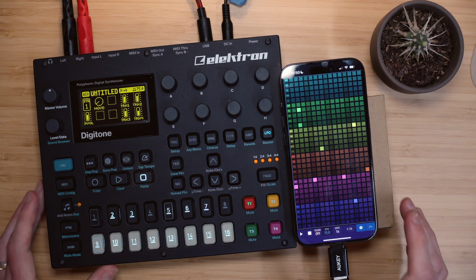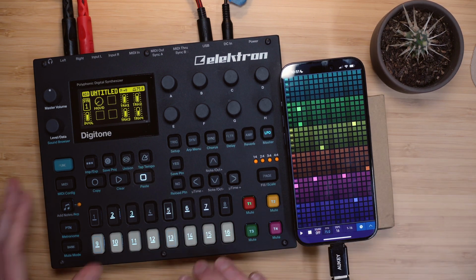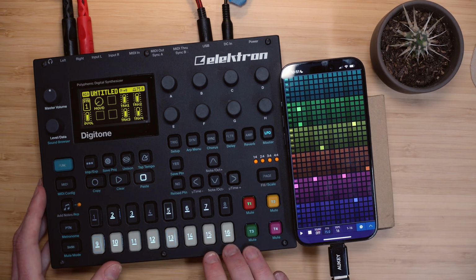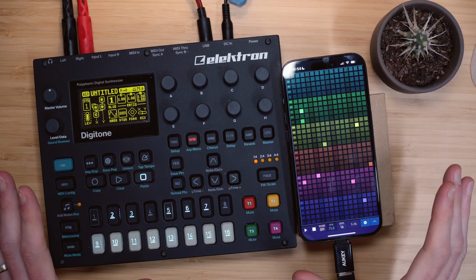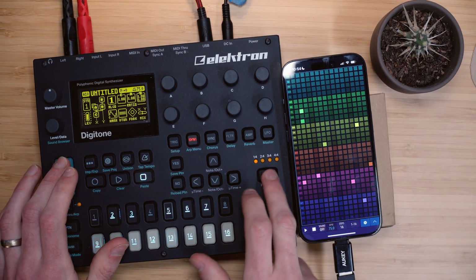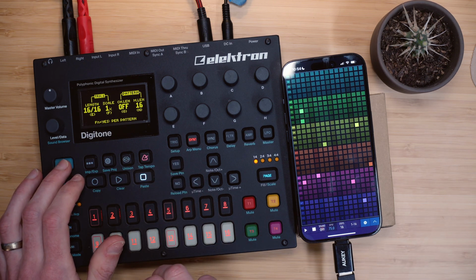But let's say you want to record this sequence to come up with some new ideas and have a starting point for a track, or to just record it in. Now let's quickly make sure that the pattern lengths are all correct. So we'll go into the page menu, and we'll make sure it's set to per pattern mode.